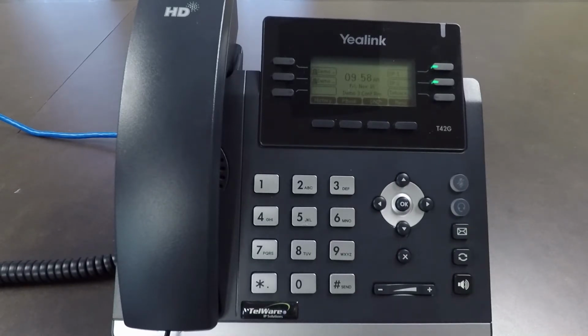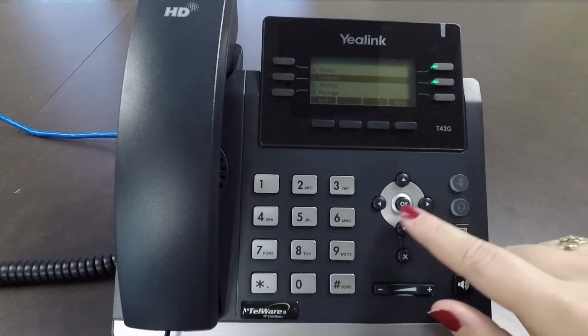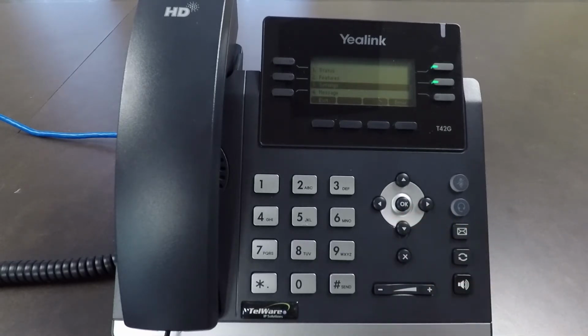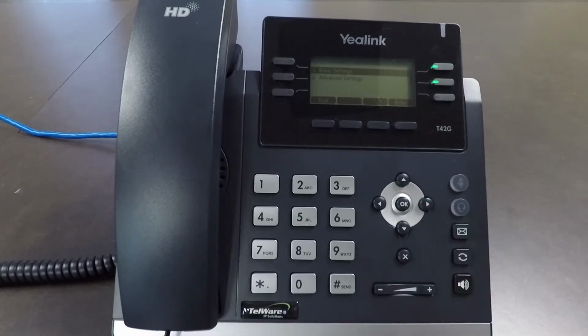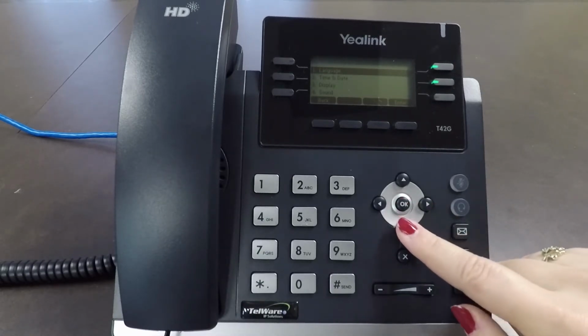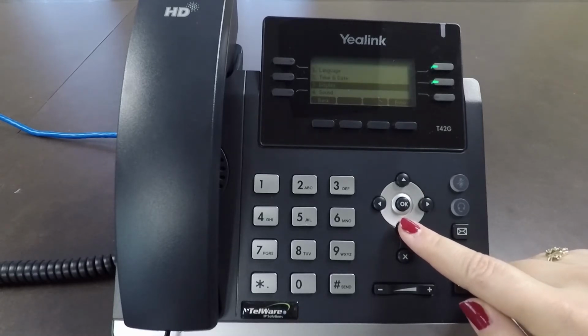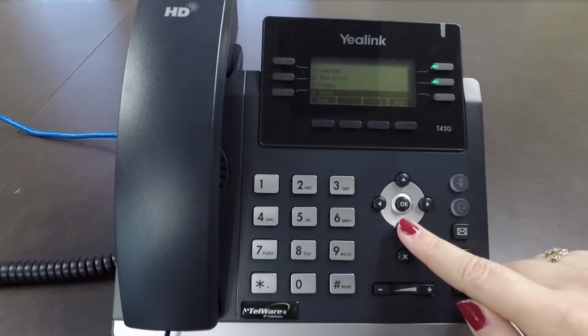Our last soft key button on the home screen is the Menu button. If you press this button, you have the options to view your phone's status and features. You will not need to use these often as they are system settings and cannot be changed by a user. Toggle down to number 3, Settings, and press Enter or OK. Press Enter once more to go into Basic Settings. Here you can adjust your phone's language, time and date, display settings such as the backlight and screensaver, and sound settings like your ringtone and keytone sounds.